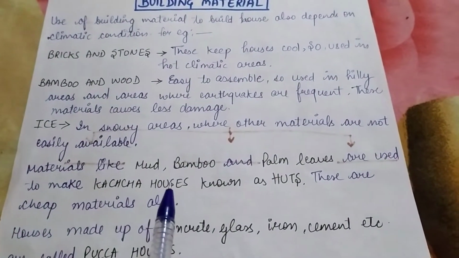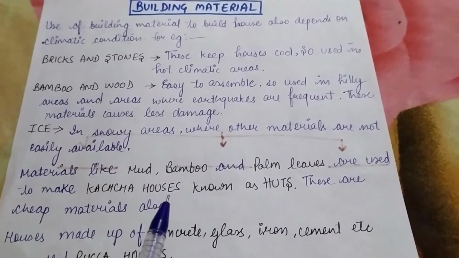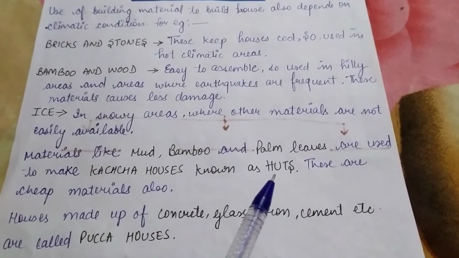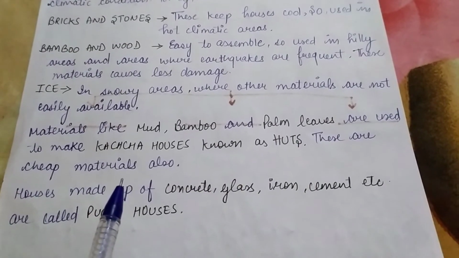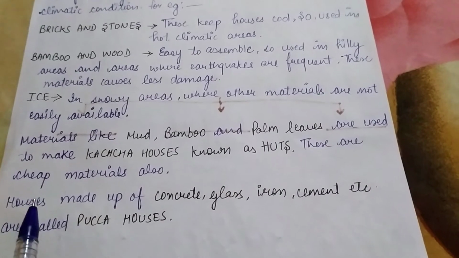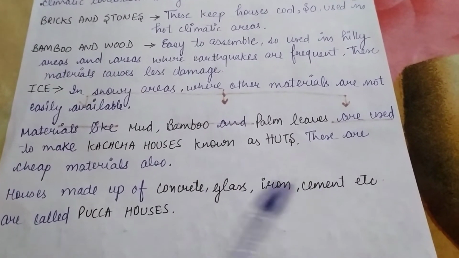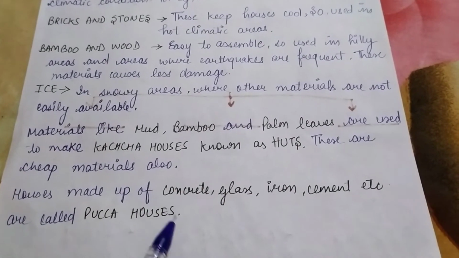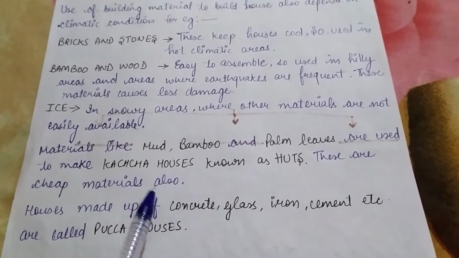Materials like mud, bamboo, and palm leaves are used to make kacha houses, which we know as huts. These are cheap materials also, meaning they are not costly. Houses made up of concrete, glass, iron, cement, etc. are called pakka houses. Pakka houses are relatively costlier than the kacha houses.